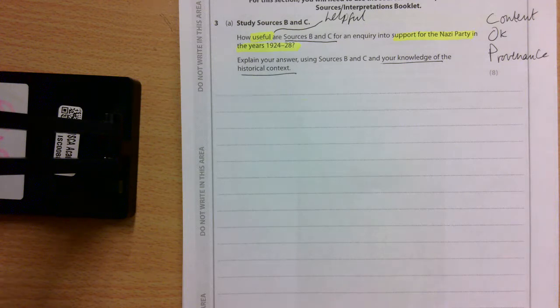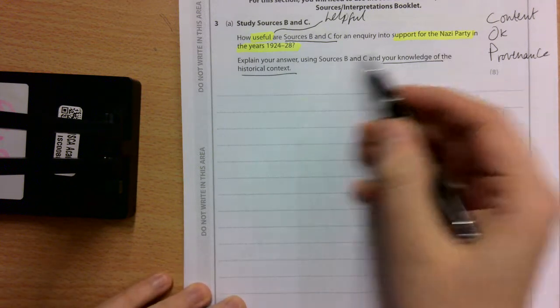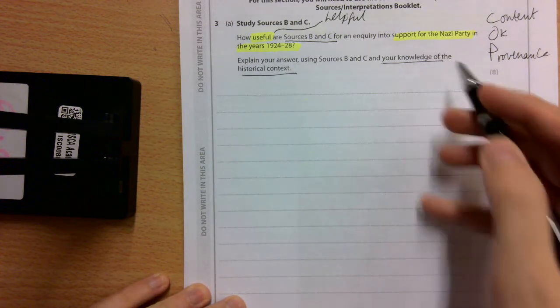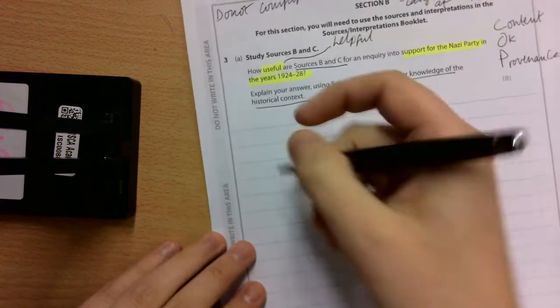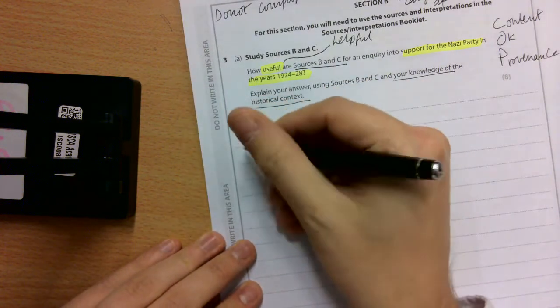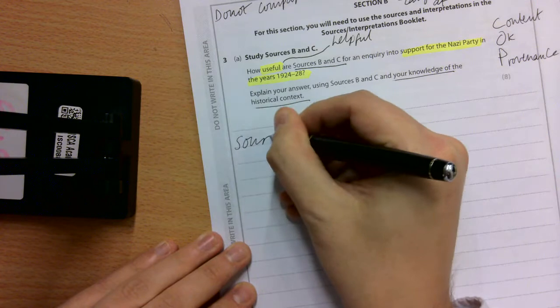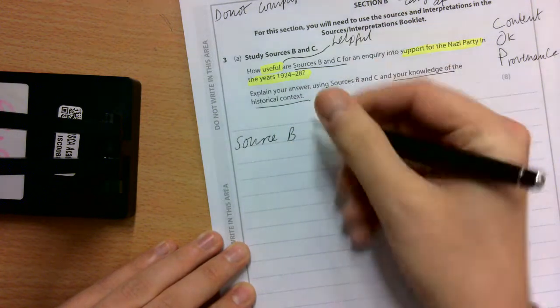So we always want to try and focus on why the source is useful. So what it can tell us about the focus of the question. Remember, this is our focus of the question. Support for the Nazi Party. Did they have support? So I'm going to start off by saying source B, because we're starting with the first one.